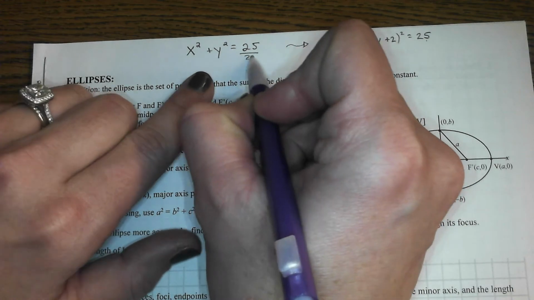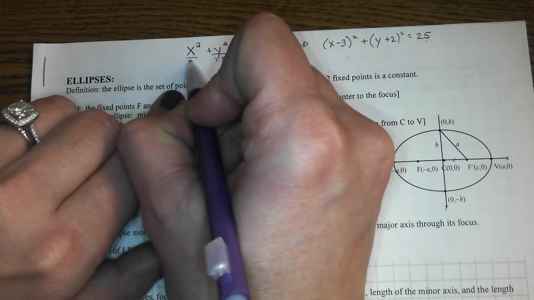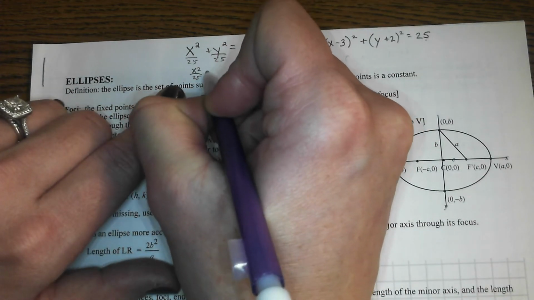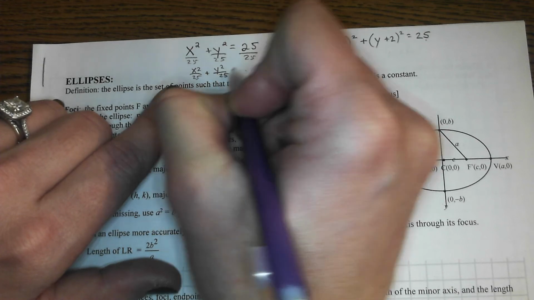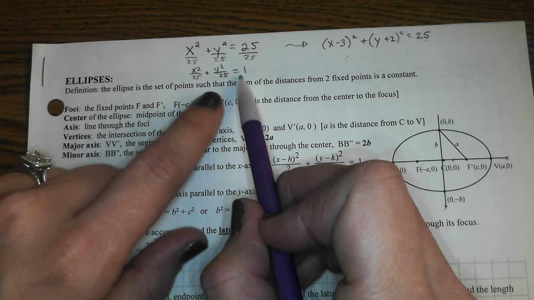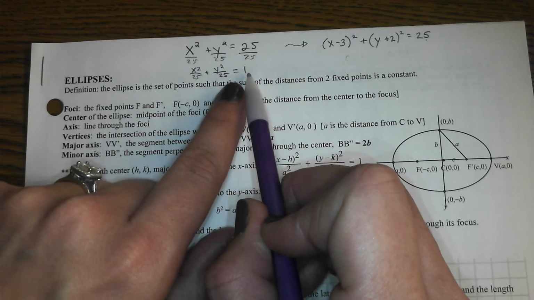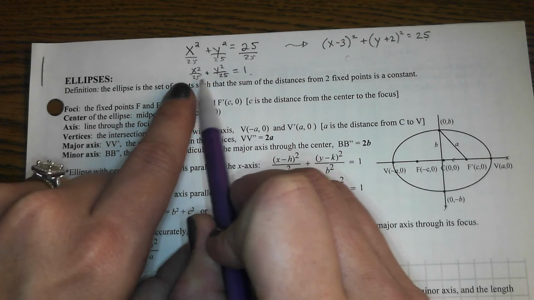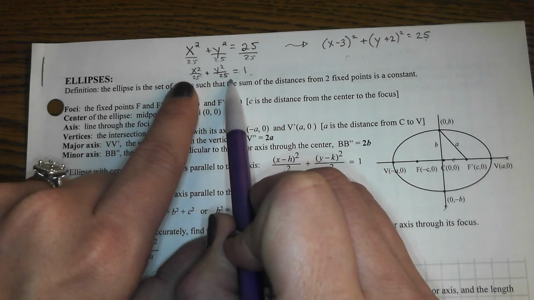You would divide every term by 25, and it would be x squared over 25 plus y squared over 25 equals 1. I mean, this is still the same circle, but with ellipses, it's going to equal 1, but these numbers won't be the same.